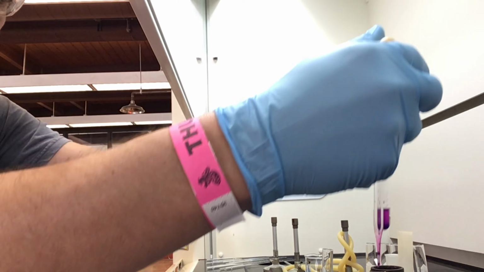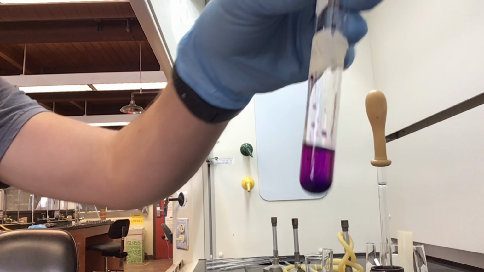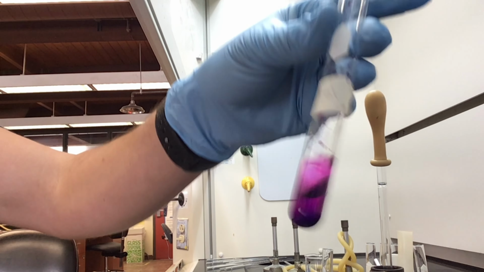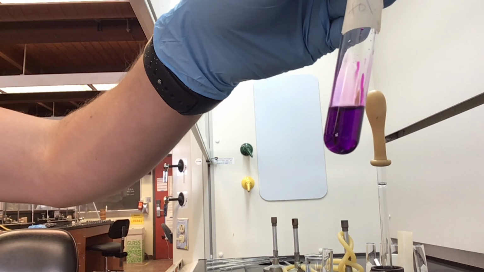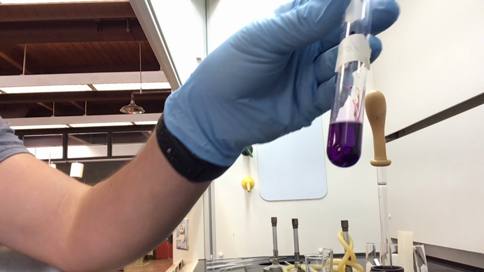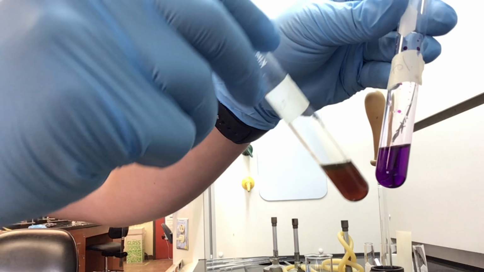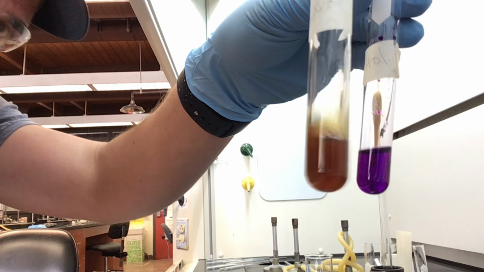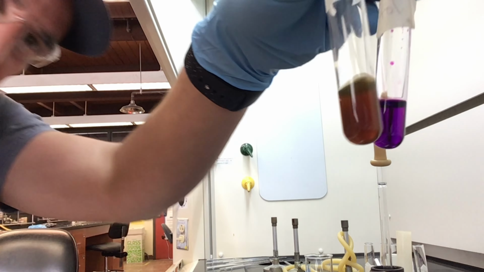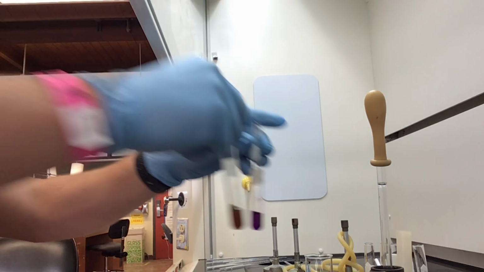That's it. Pretty much. Remember, you don't want to let this sit for too long before you observe any changes and record those and use that data, because this is an ethanolic solution. But comparing again, you can see, yeah, gross.